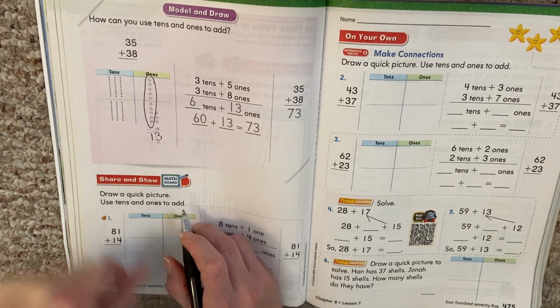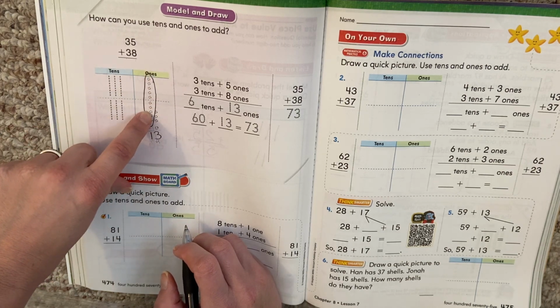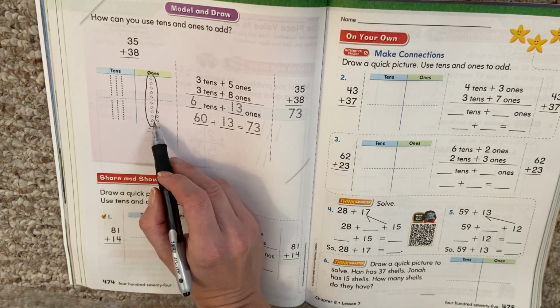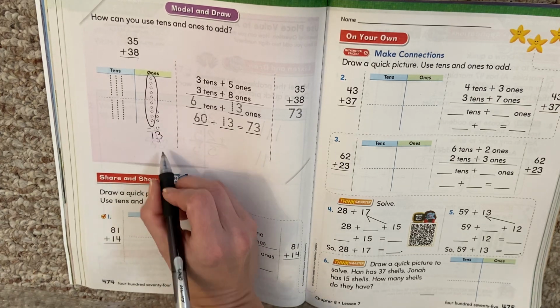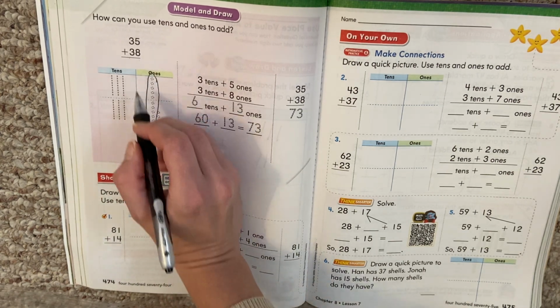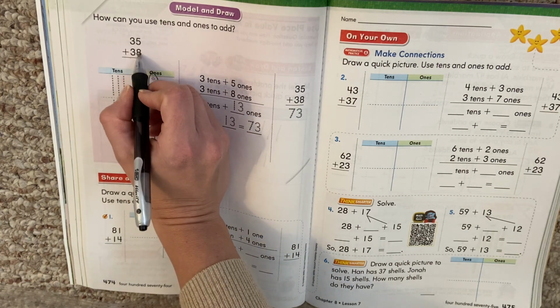Look what happens. See, when I circle the 10, that makes it, I circled a group of 10. That means I have one more group of 10. So when I'm adding this, I keep my 3. Watch what I'm going to do with my number 13. Here's my ones place.